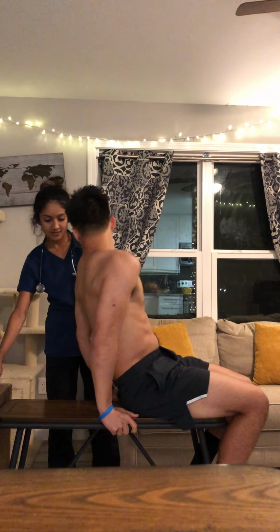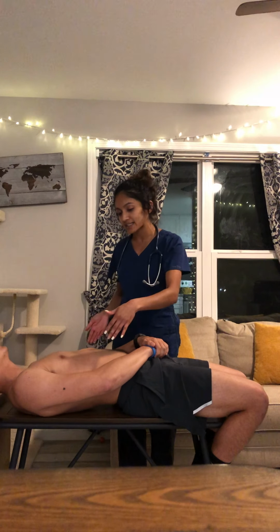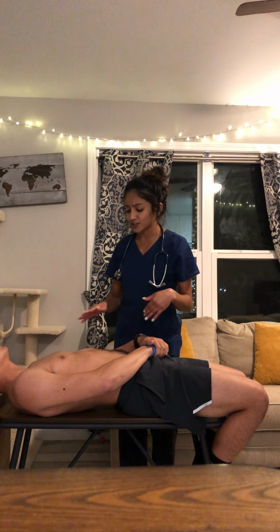Alright, well then to start off I'm going to have you lay back and you can place your head up here. And the first thing I'm going to do is just inspect his abdomen area, and I'm looking for symmetry between both sides, looking for any visible masses or wounds, and I'm not seeing any of those.